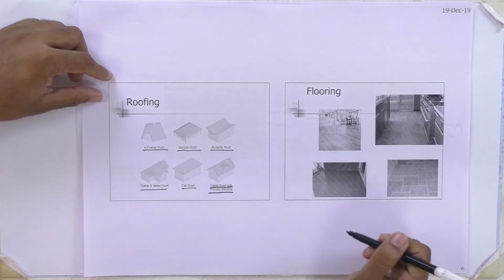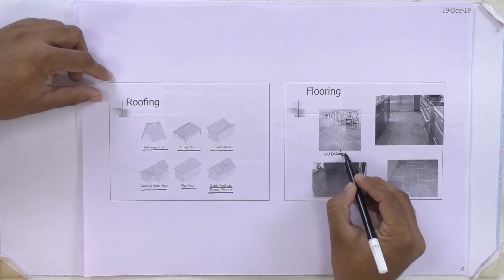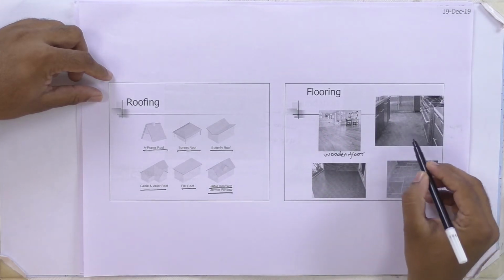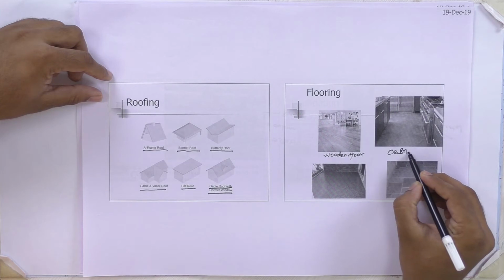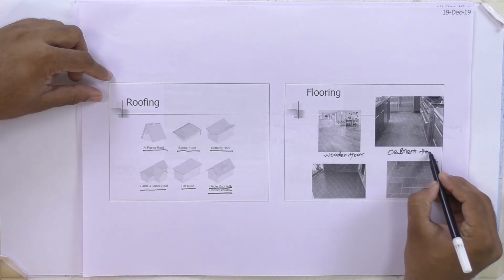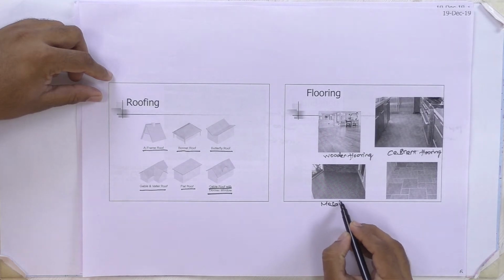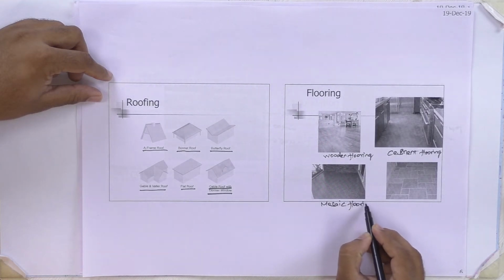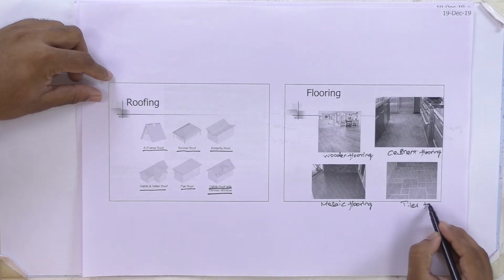and different types of flooring are, this one is wooden floor, and this one is cement flooring, and this one is mosaic flooring, and this one is tiles flooring.